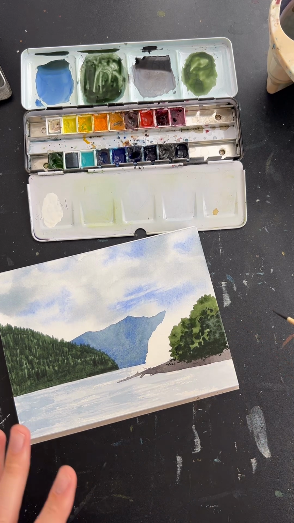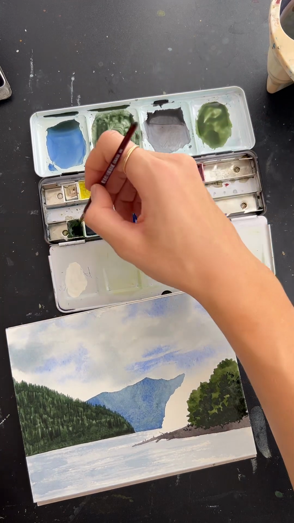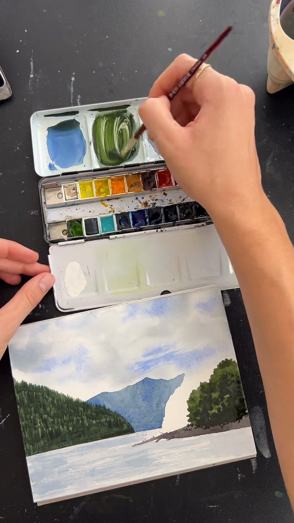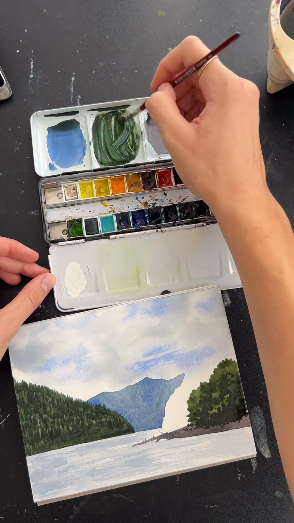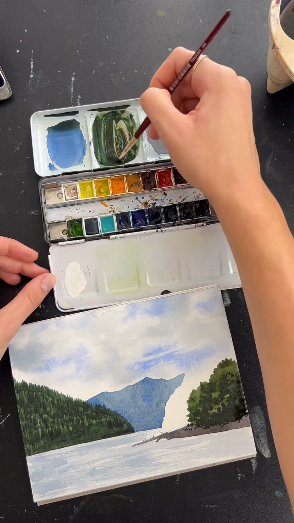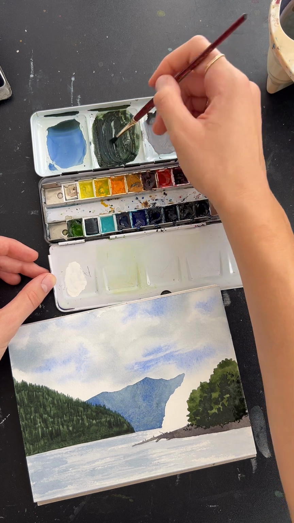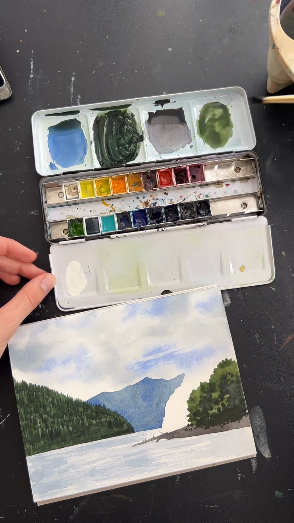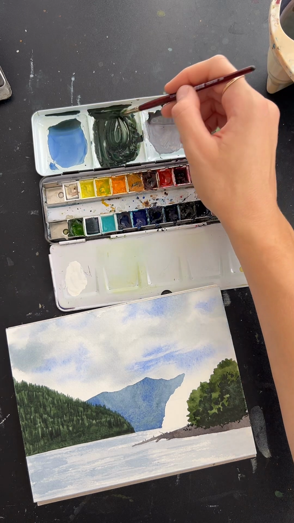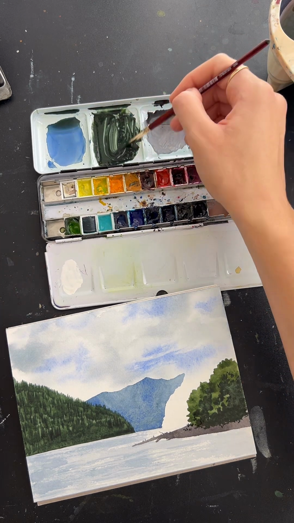So now it's time to move on to the other trees that are in the background here. So I'm just going to mix up even more of this dark green color. Again, we're just going to go over time by a little bit, so I apologize. And yeah, I'm going to keep using this brush for now, but I will switch to my detail brush.